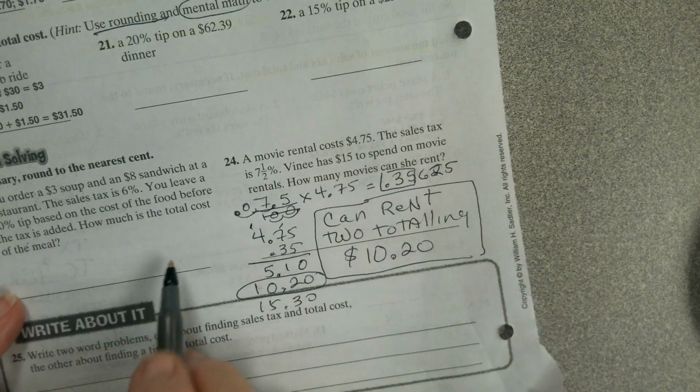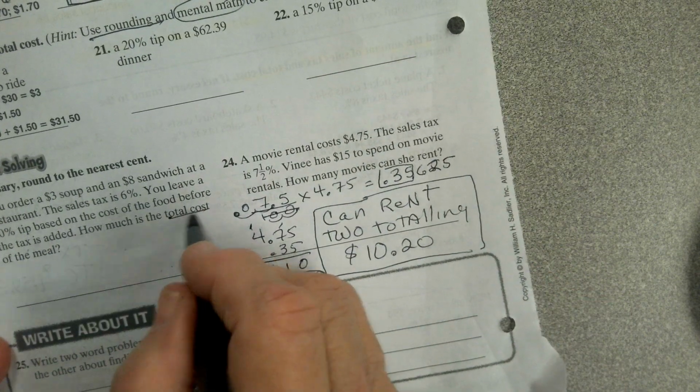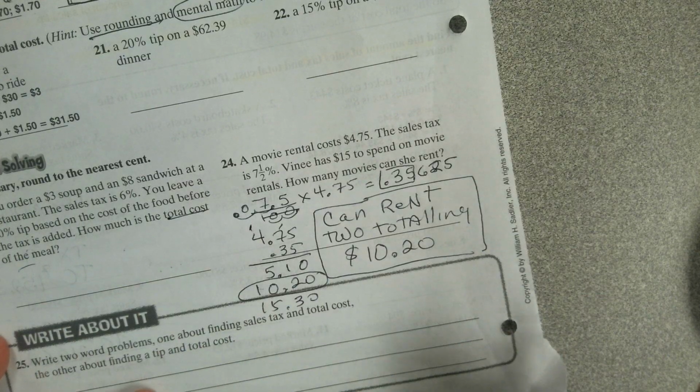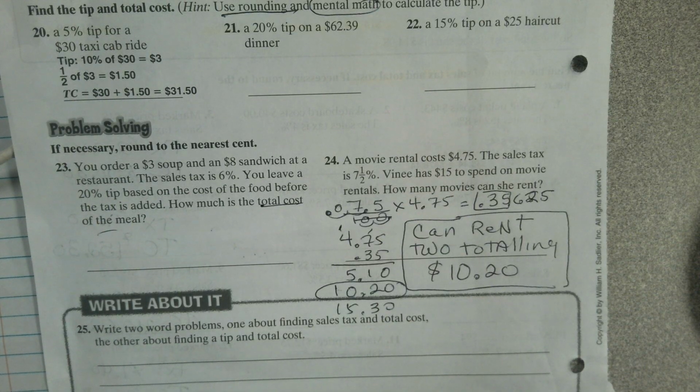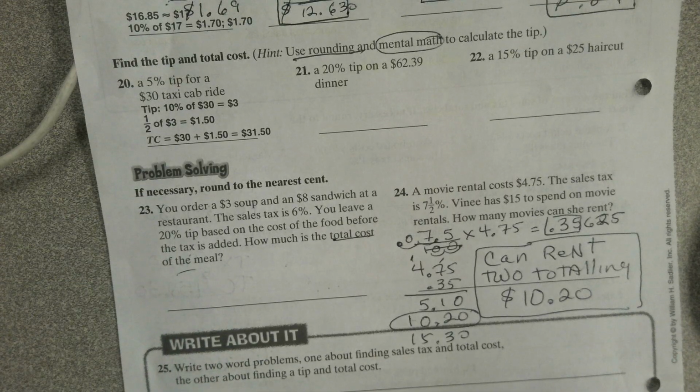So this one's going to be so much easier. This one is just how much is the total cost of the meal. Oh, no. No, it's not. We have to go back to the paper for this one. For 23, and then we've got some word problems that we've got to do.